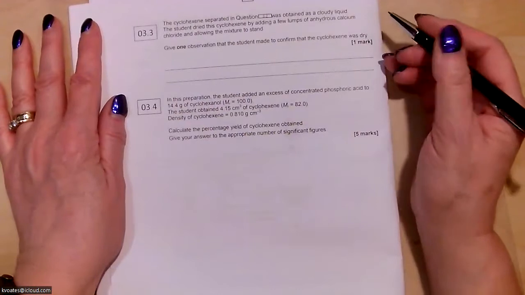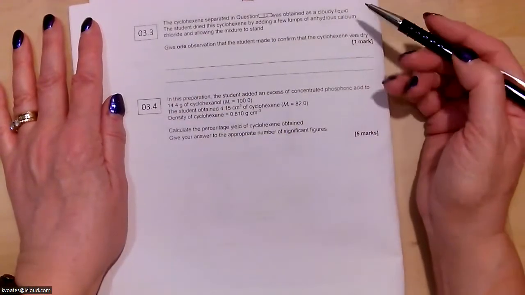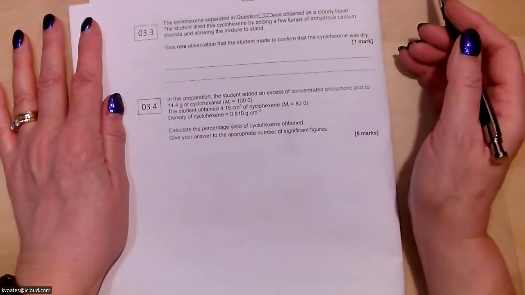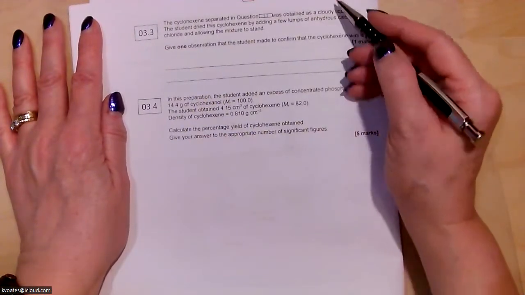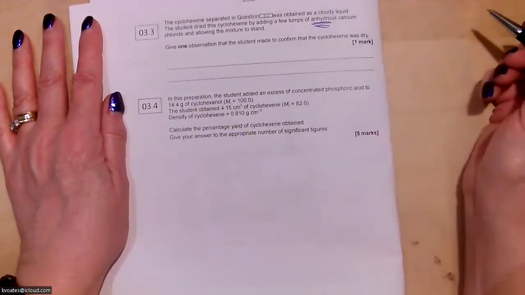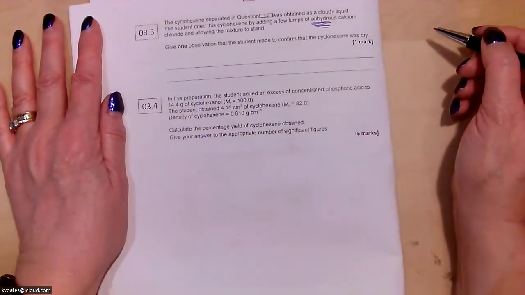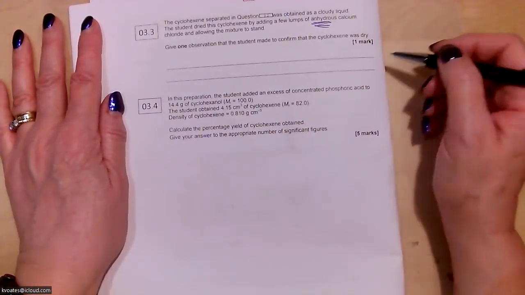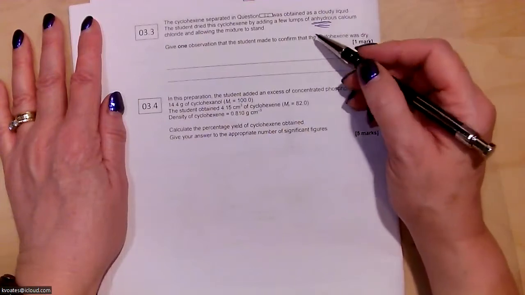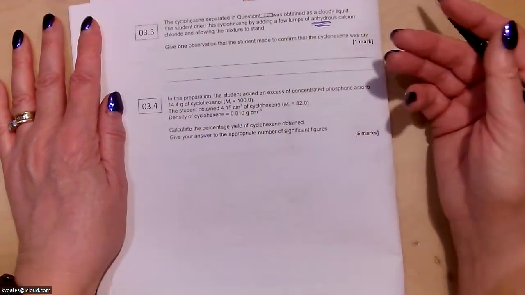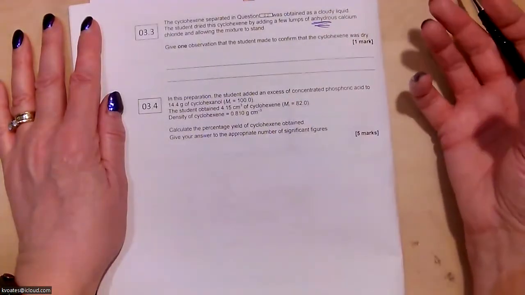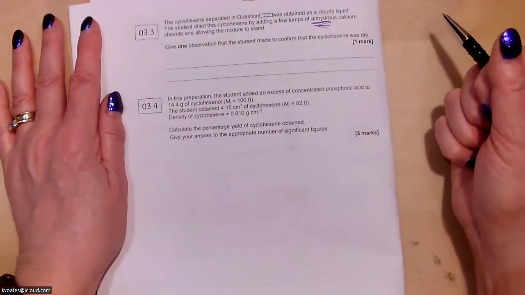Okay, so to carry on with this procedure, the cyclohexane was separated as a cloudy liquid, and the student dried it, adding a few lumps of anhydrous calcium chloride, where anhydrous means there's no water there, and allowed the mixture to stand. The reason we have this anhydrous calcium chloride is that calcium chloride itself is hygroscopic. That means it will pick up water.